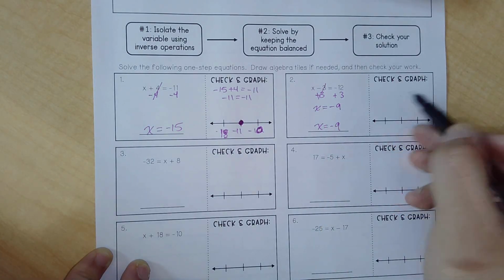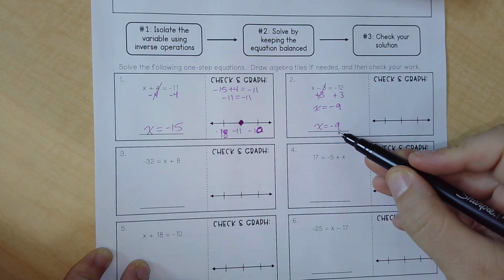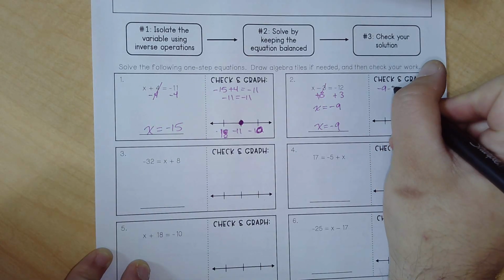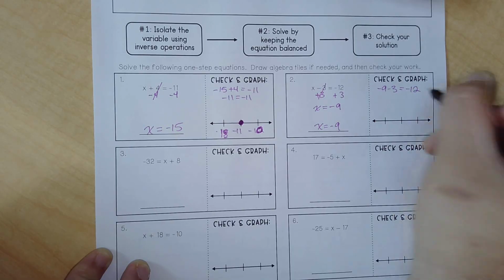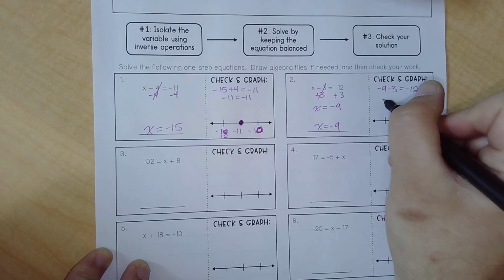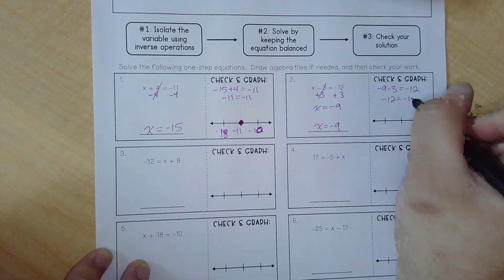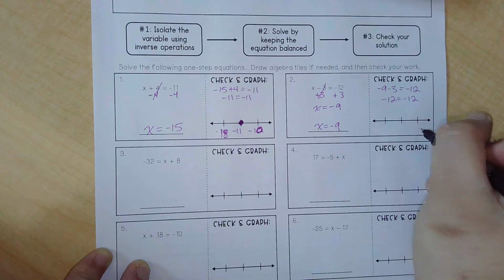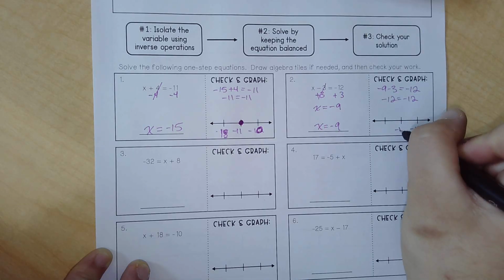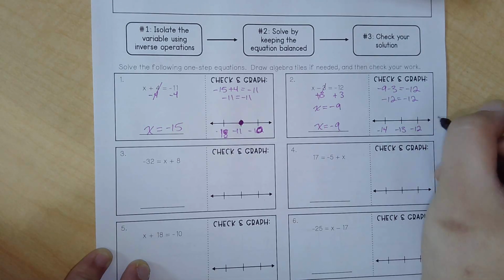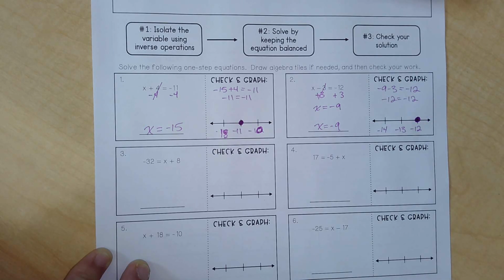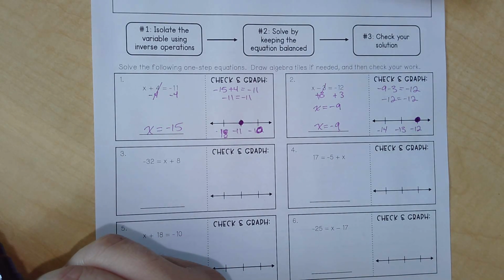And then when we check and graph it, we're just going to replace the x with the value that it represents. So here we're going to say negative 9 minus 3 is equal to negative 12. That's true. Negative 12 is equal to negative 12. Here I'll do it this way. We have negative 12, negative 13, negative 14, and I'm just going to plot my dot right here to represent my negative 12. Actually, I think I'm not doing that right.